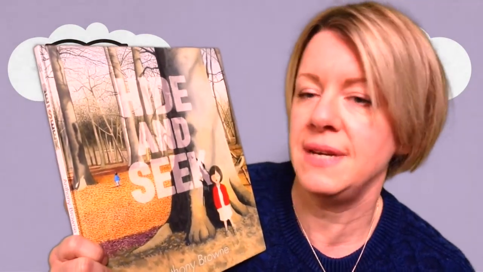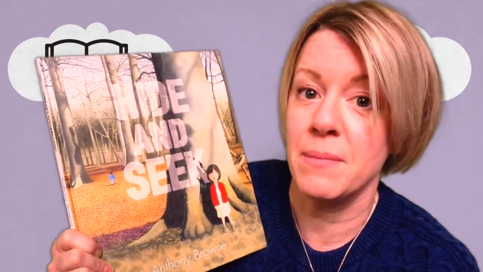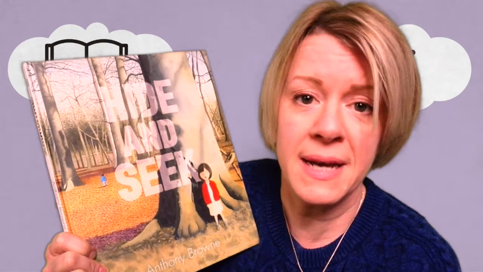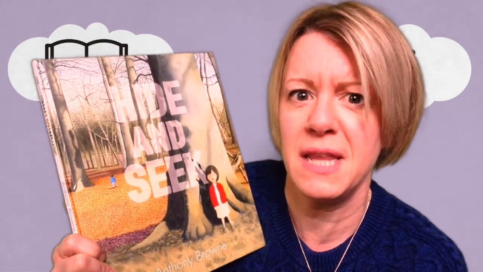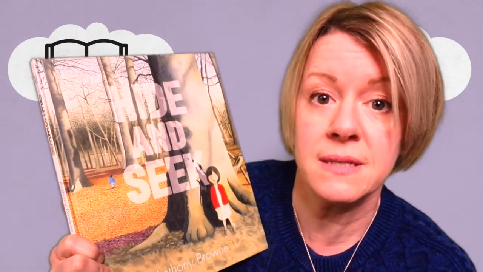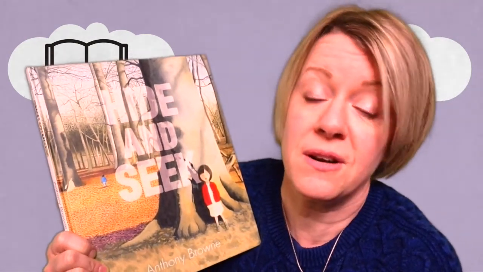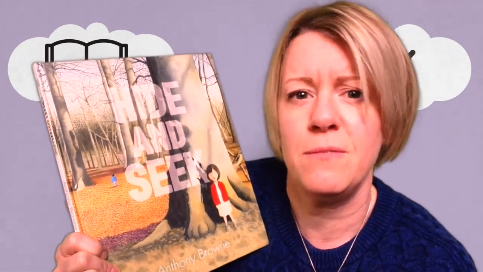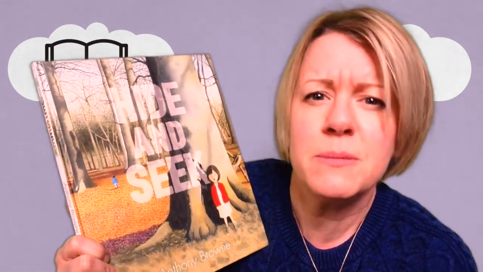If we take Hide and Seek by Anthony Browne, again you'd have to read it first. Most children will be able to relate to playing hide and seek. There might be a time when they've been hiding and it's taken people a long time to find them and maybe they start to get a bit worried. There might be times they've been into a forest. They've walked through a forest on a nice walk with their family, or maybe they've been in a forest and it's felt a bit spooky.